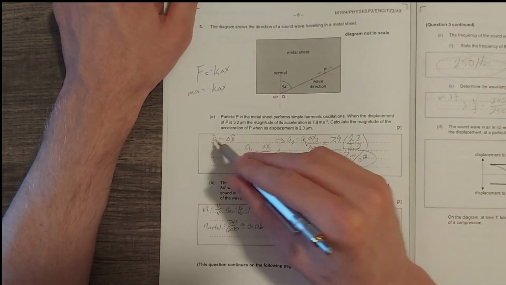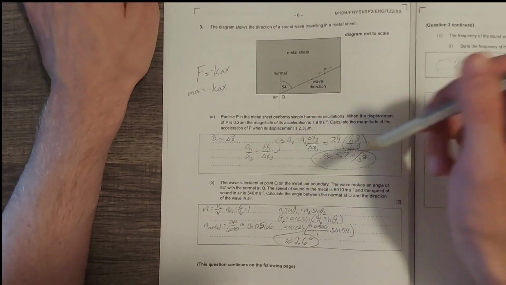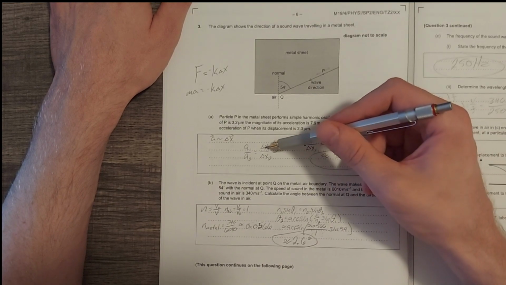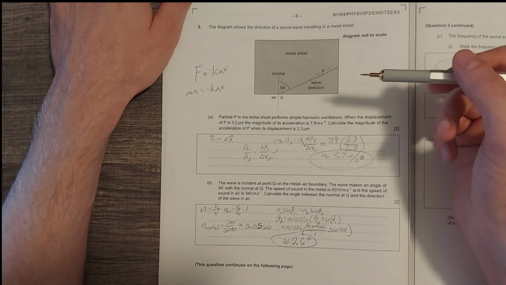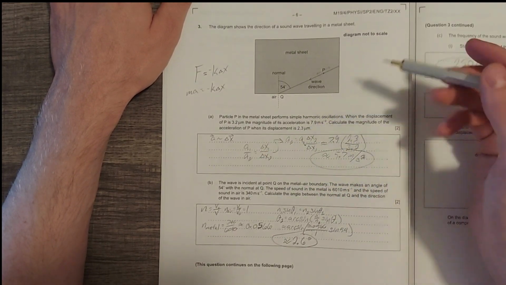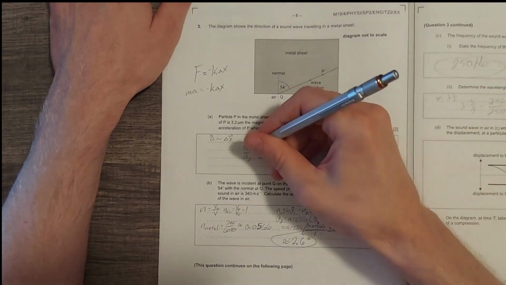Now, because these two are proportional to each other, you can do this in multiple ways, but I set it up as two ratios. Acceleration 1 divided by acceleration 2 is equal to displacement 1 divided by displacement 2. Now, I want to know acceleration 2. That's the second acceleration they gave us. So you could have called it acceleration 1, then the algebra maybe would have been a half of a step easier.